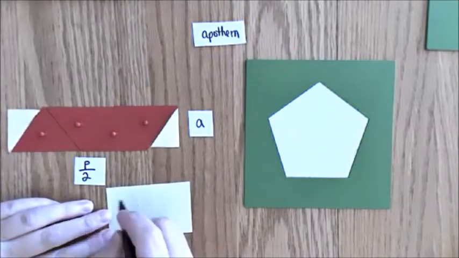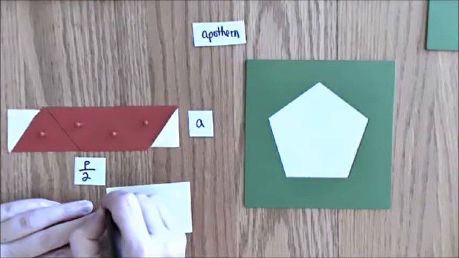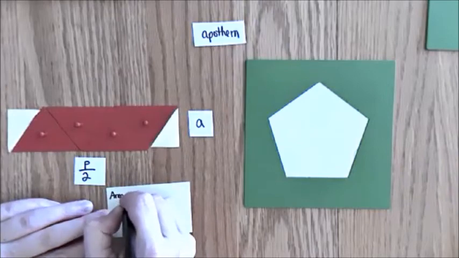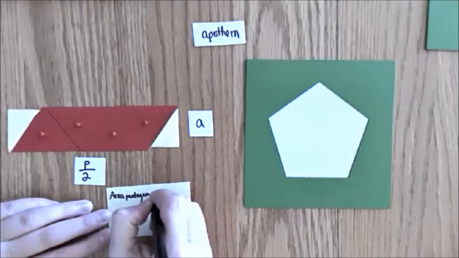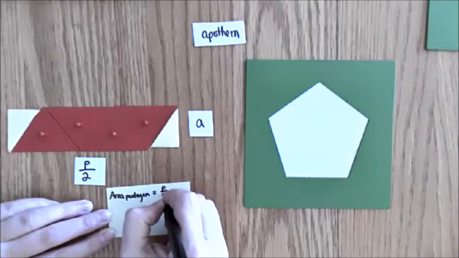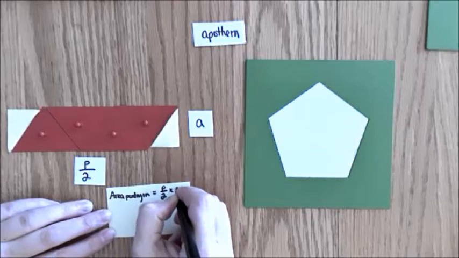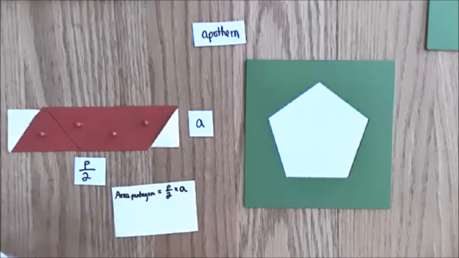Okay, so let's write down our formula here. The area of our pentagon is equal to our perimeter divided by 2 times our apothem. So let's see if we can measure this. Let's go ahead and find the area of this pentagon.